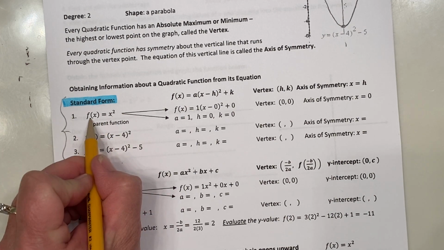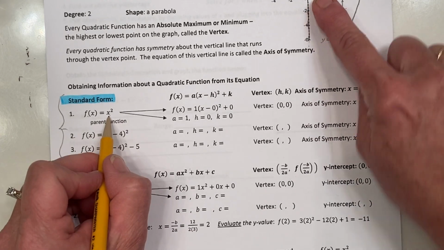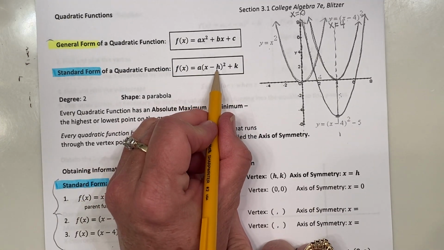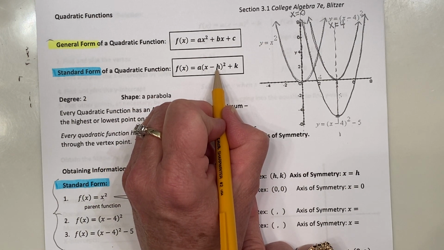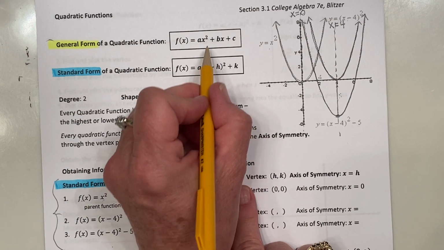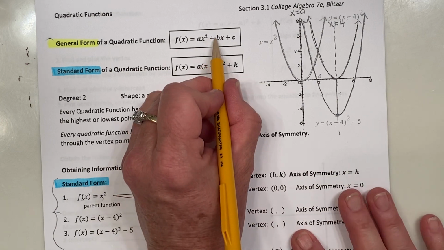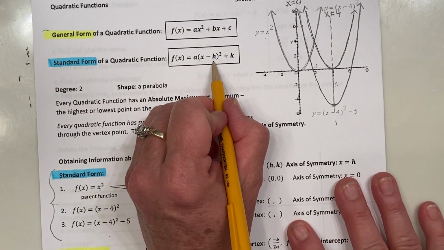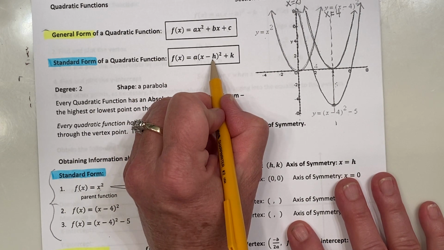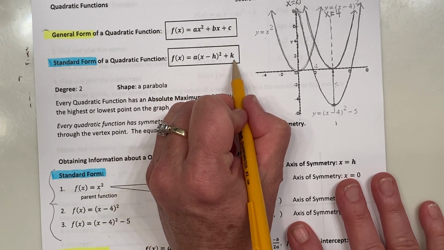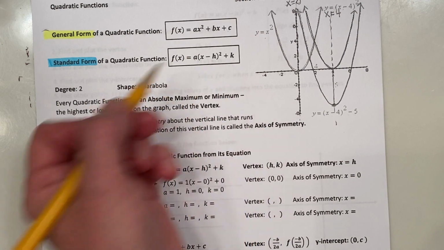So in example 1, we're familiar with f of x equals x squared. It's this graph right here. Okay, it tells us up here the standard form of a quadratic function. Notice that we have different letters of the alphabet. We have like h and k, where we're used to having like a, b, and c. But when we have a different form called the standard form of a quadratic function, we don't use those same letters other than a. We use the letters h and k to represent what we call the vertex or the turning point of the parabola.